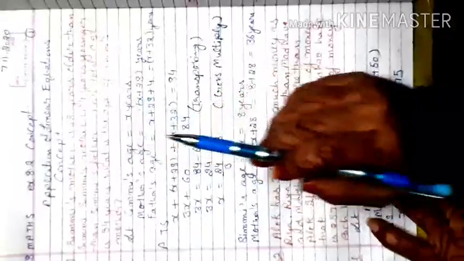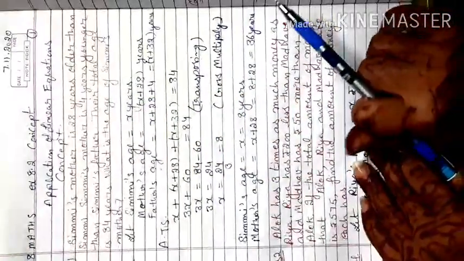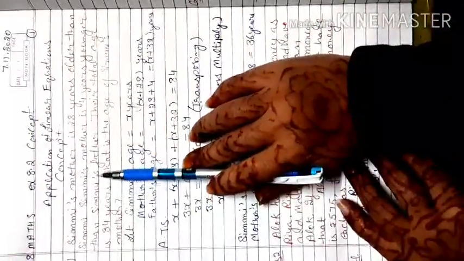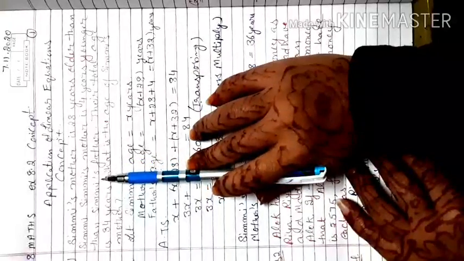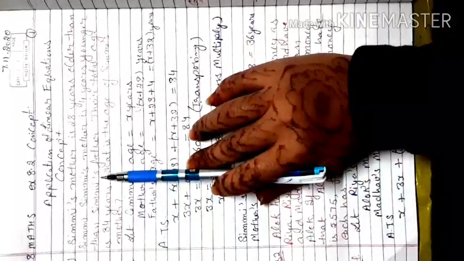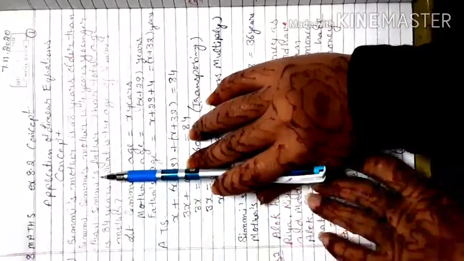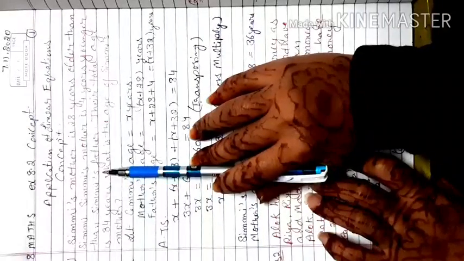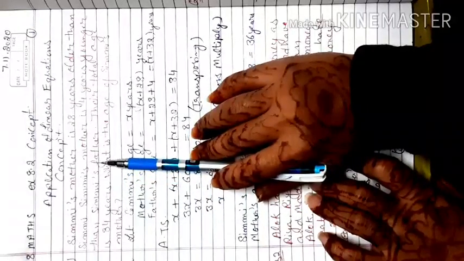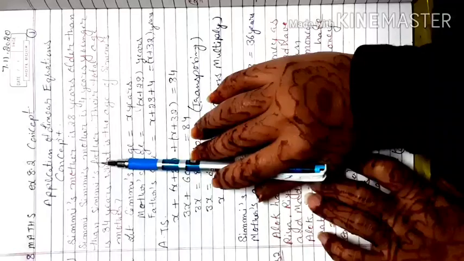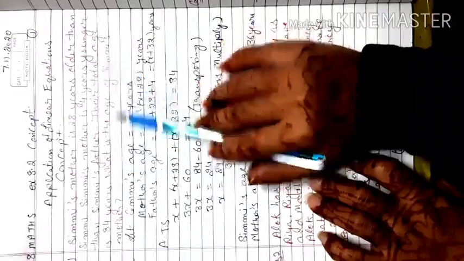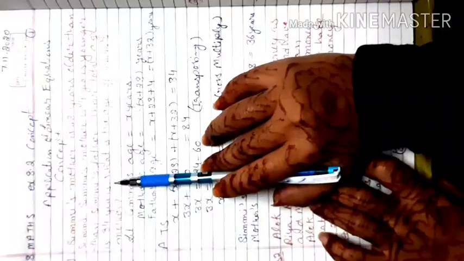And next, to calculate the father's age, it is given in your question that if you add 4 years to Simi's mother's age, that becomes Simi's father's age. And if you add all the ages, the mother's age, father's age and Simi's age, then the total becomes 84 years.